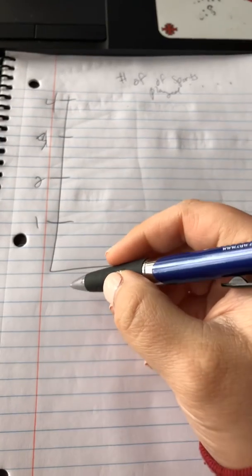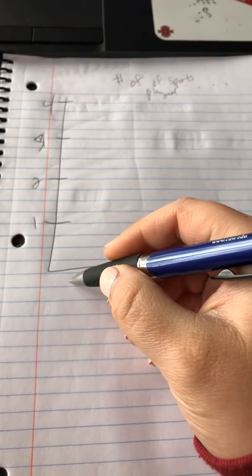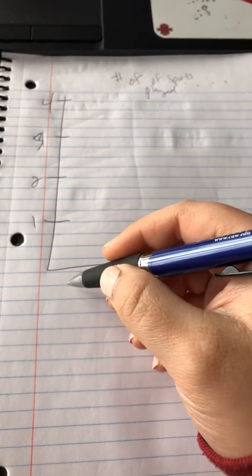Now my students on here, remember I was going to have 50. This is where my intervals come into play. Whatever my intervals were for my frequency table, maybe I said 0 to 25.